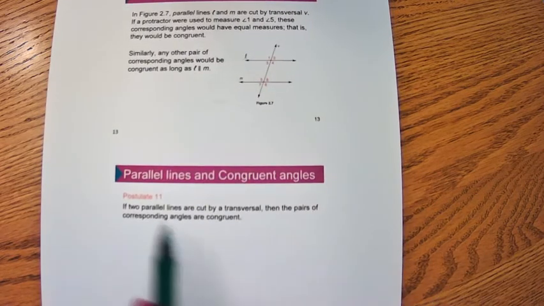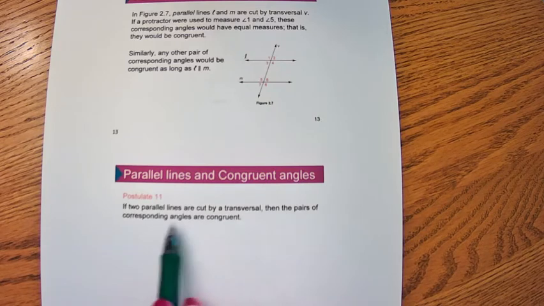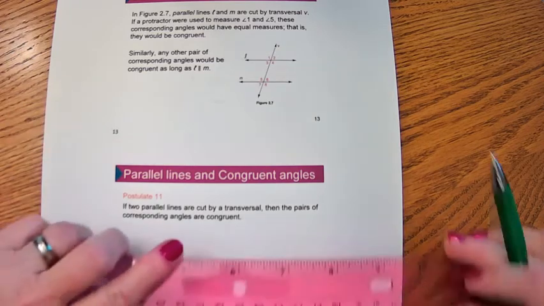The first postulate is that if two parallel lines are cut by a transversal, corresponding angles are congruent. Same shape and same size. That's what congruent means.